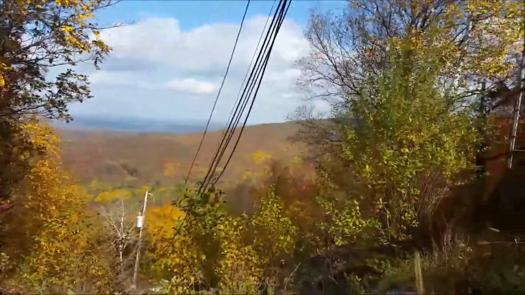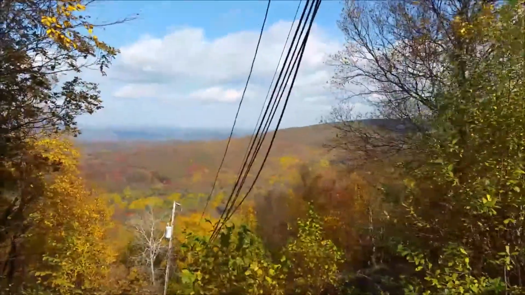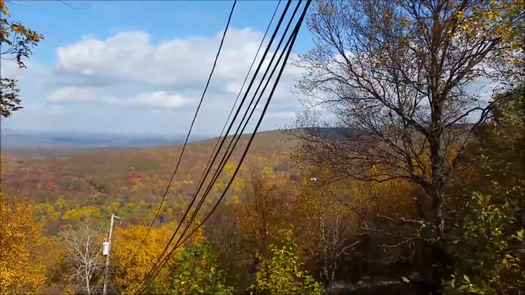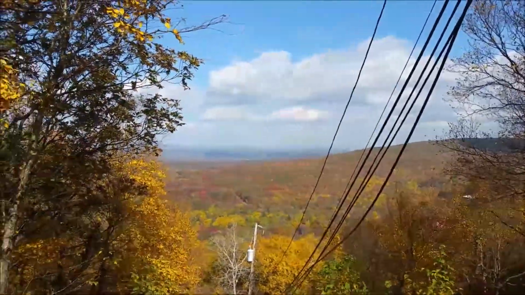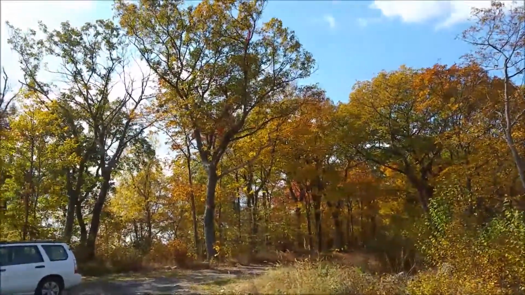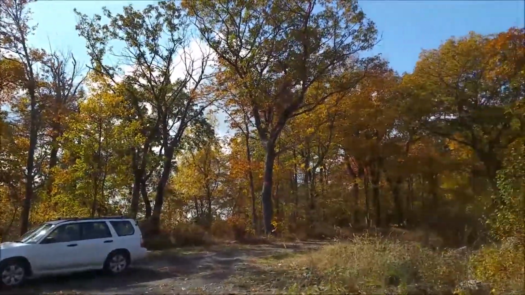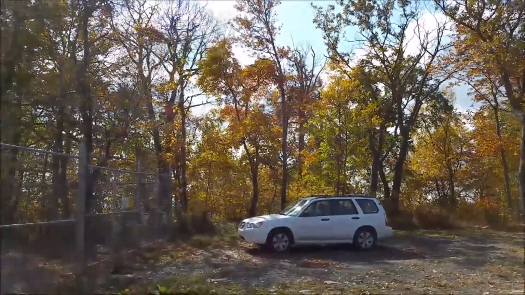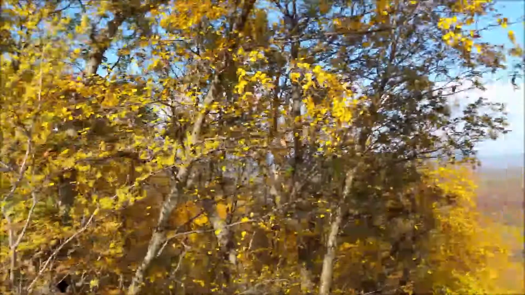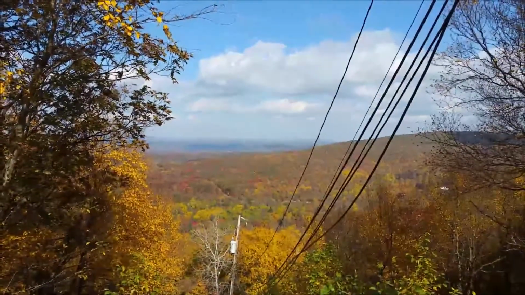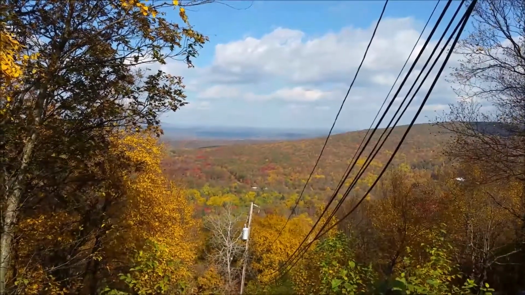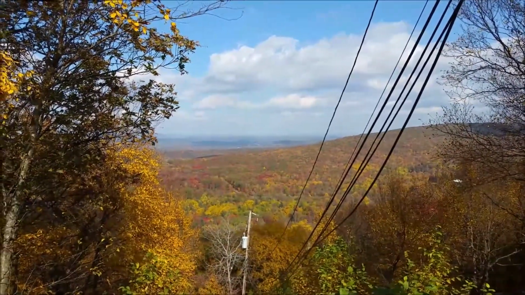Especially now in autumn, with the colors popping. I can't see the other side. I'm looking roughly to my south right now, and that would be the Lehigh Valley, and to the north is the Pocono Mountain area. And of course, I'm standing on top of the Blue Mountain in Wind Gap, Pennsylvania.